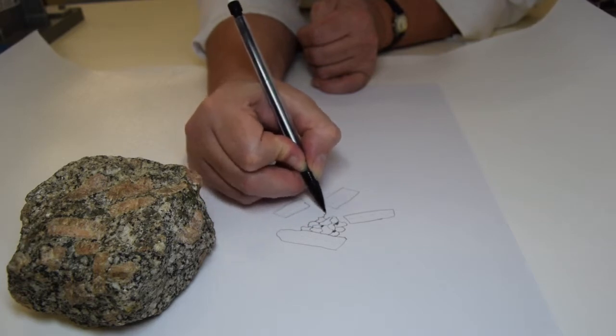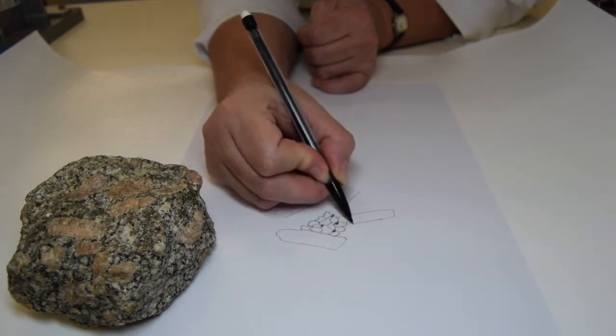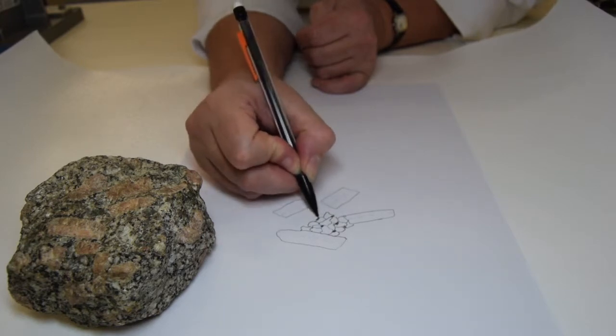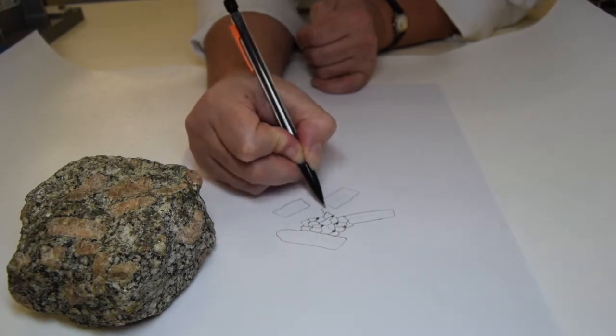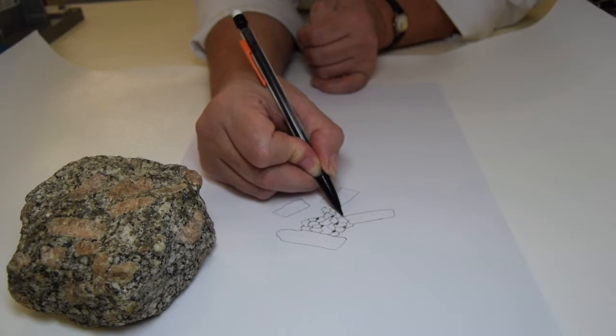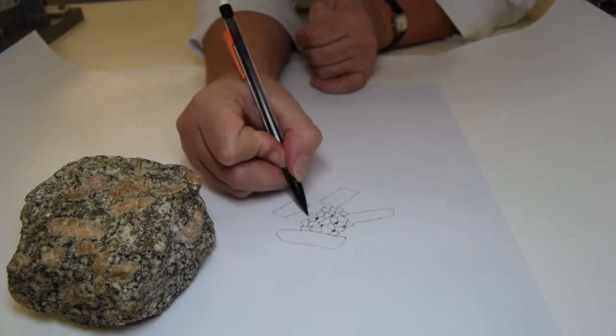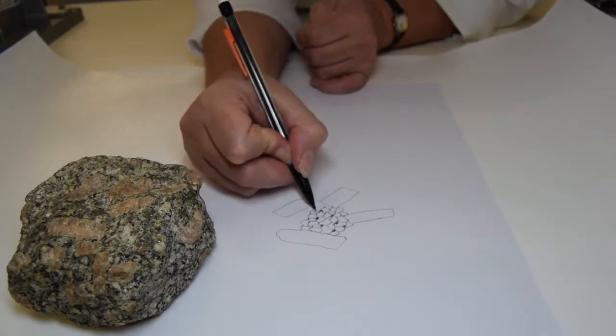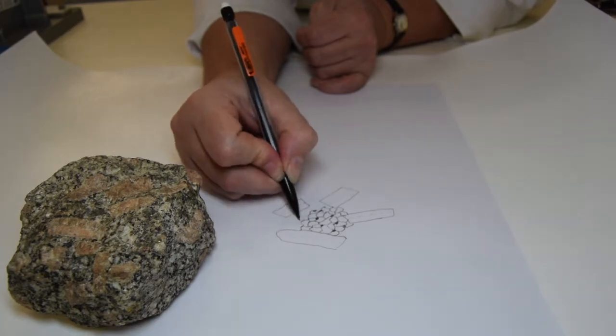We mustn't forget to put the small black bits in as well, and you can keep doing this until you can fill in. As you can see, I've enlarged the size of this drawing of the rock to show the relationship between the minerals, because that's what you're really trying to do, is show the relationship between the mineral grains, or crystals in this case.